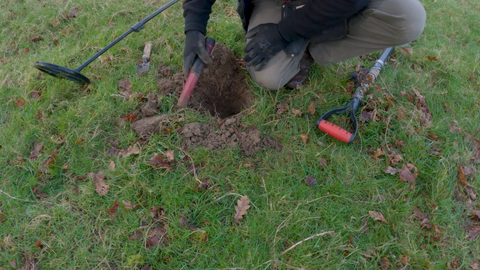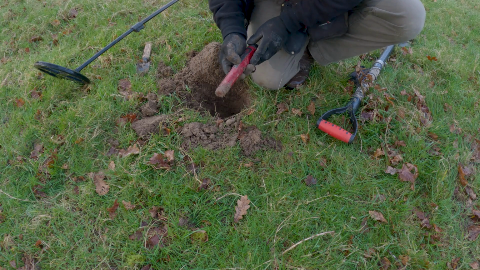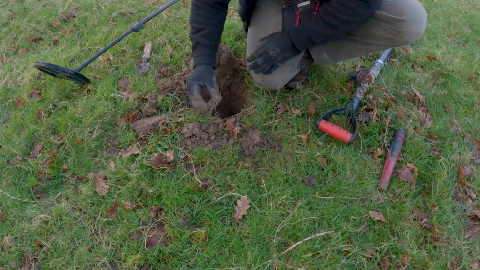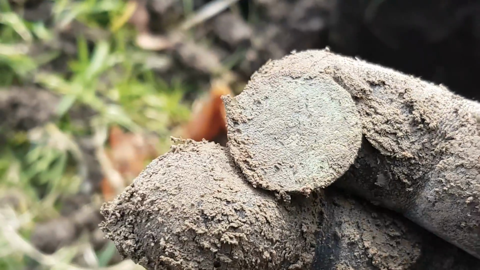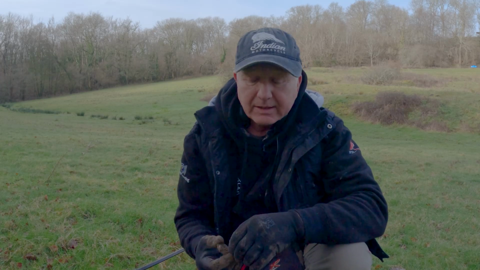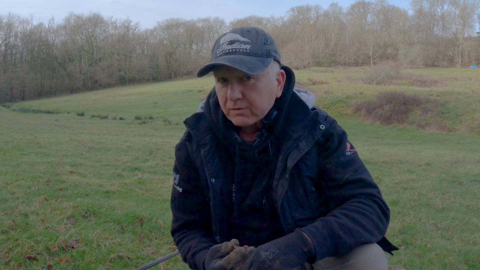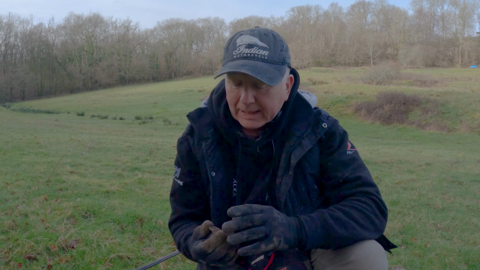Turn the probe off. Must be blind. Ah, look. Looks like a coin. There you go, look, a coin. Fantastic. But the thing what made that really interesting was the sound. Wasn't it loud? And it took 3 punches of that pinpoint button to eliminate it.